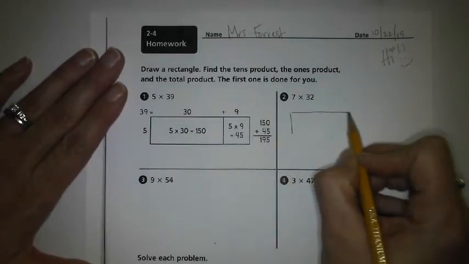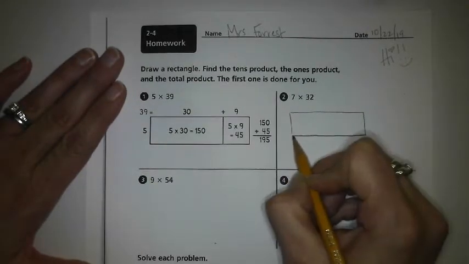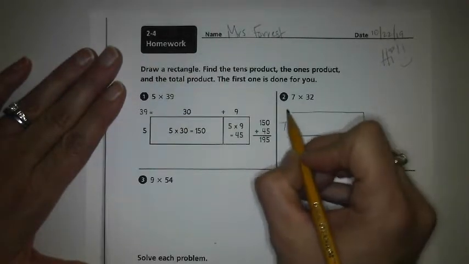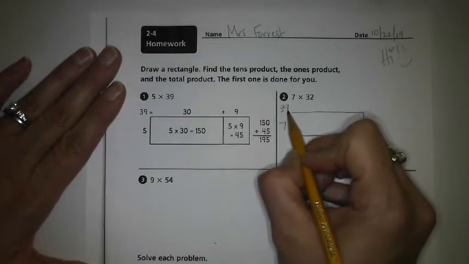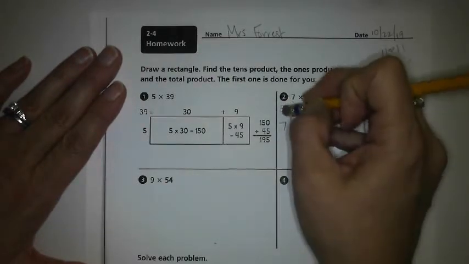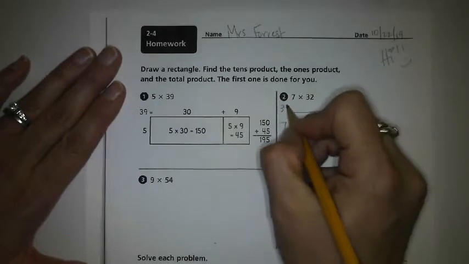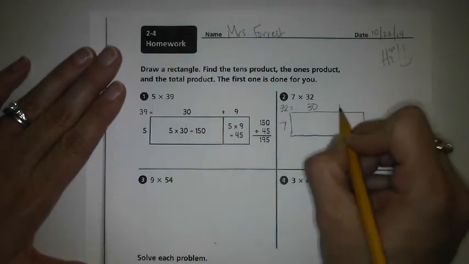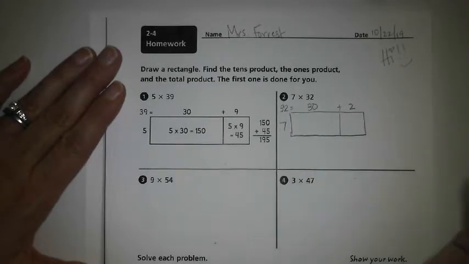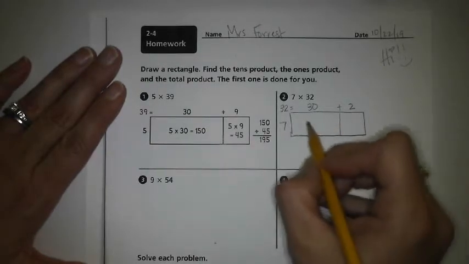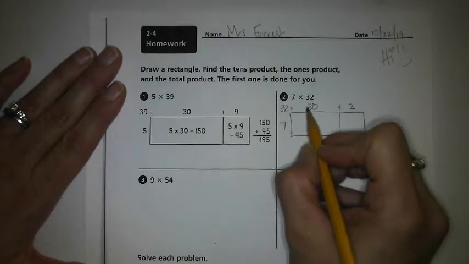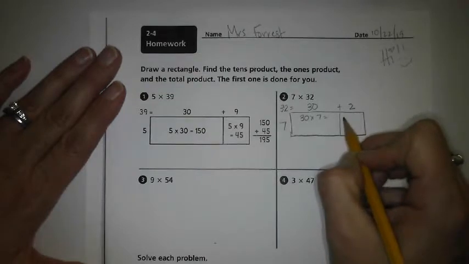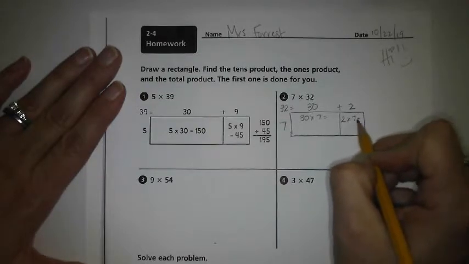We are going to draw our rectangle. Our 7 goes on the short side because it's a smaller number, and our 32 goes on top. Oops, I was looking at number 1 when I just wrote that. Our 32 goes on top, and then we expand it. And 32 expanded is 30 plus 2. We draw our line underneath the plus sign. Our multiplication for our tens is 30 times 7, and our multiplication for our ones is 2 times 7.